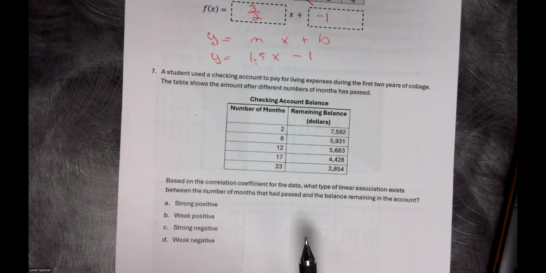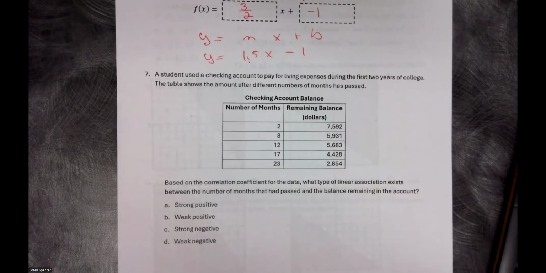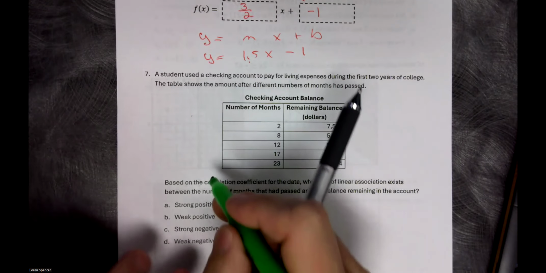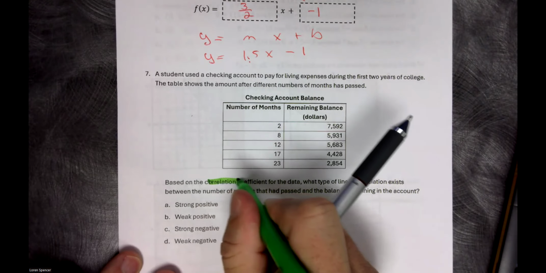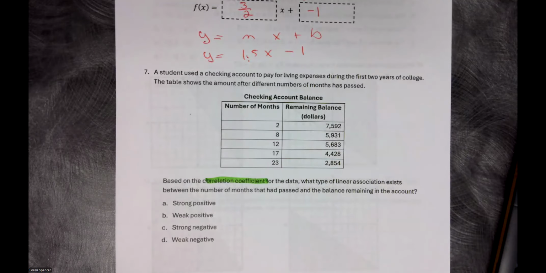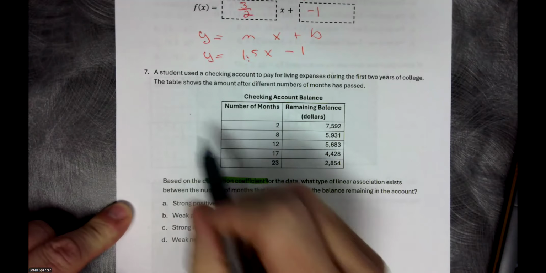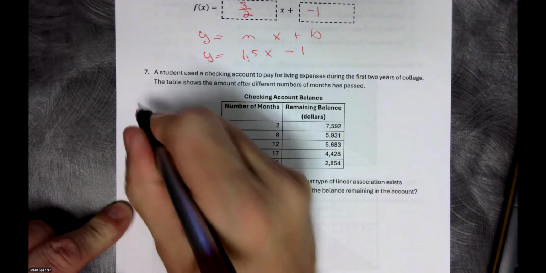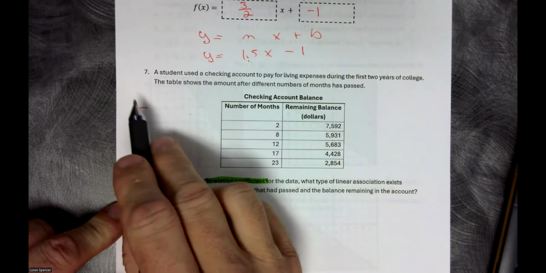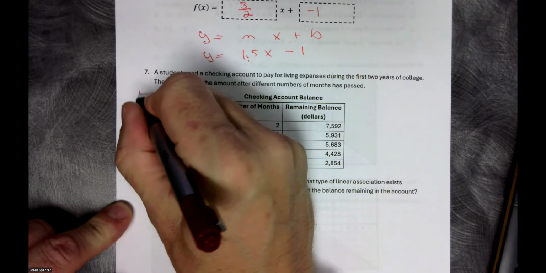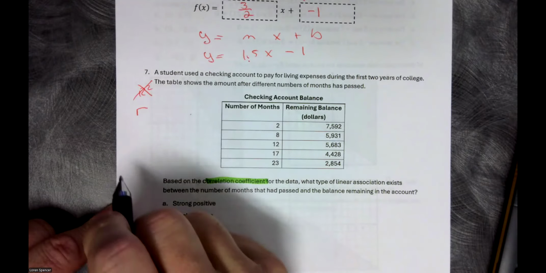Number 7, this is one we haven't talked about yet because it's a second semester problem, but it's super easy. A student has used a check cashing account to pay for living expenses during the first 2 years of college based on the correlation coefficient. As soon as they say correlation coefficient, you go bing, bing, bing. I'm going to put this table in Desmos, because anytime I give you a table, you know you're putting that in Desmos. And you're going to look for the R, not the R squared, but the R. So if they have the R squared, which they will, you're going to cross that out and ignore that.